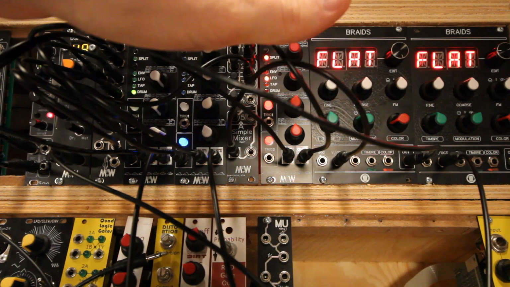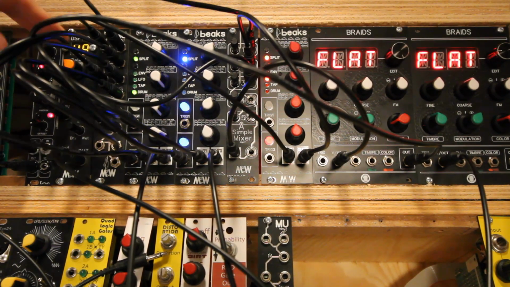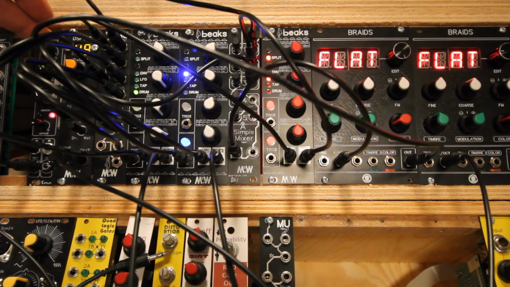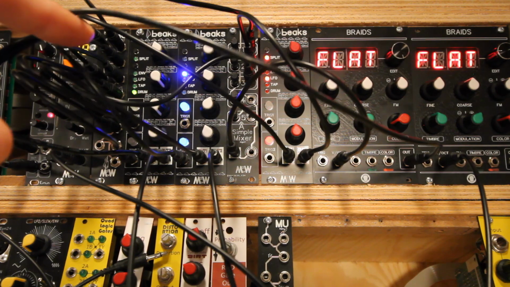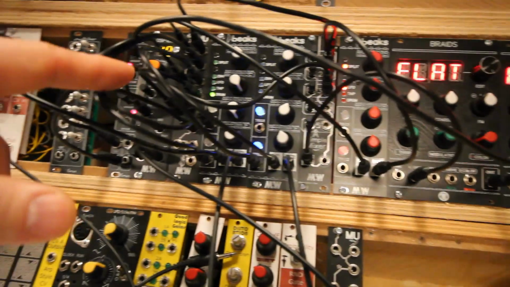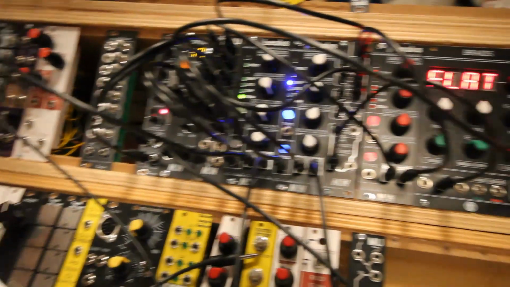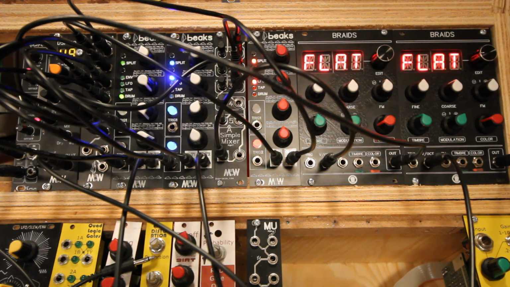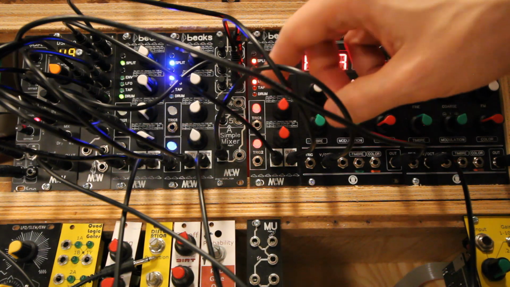These are the 3 Beaks, the 2 Braids. There is one mixer in the middle, one multiple over there, one DSP 100 effects unit, and one attenuverter, which I had to use because the output of the LFO isn't strong enough to trig its own input, which is a bit annoying, but that's how it is. And then there's one mixer over here, just used for mixing the channels out. So I got this idea to use a bunch of LFOs to make a melody.